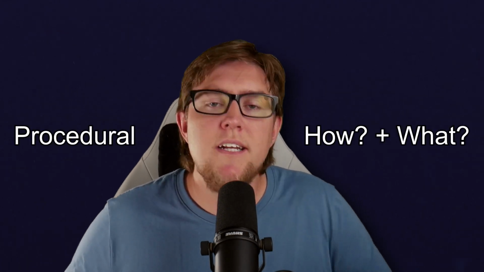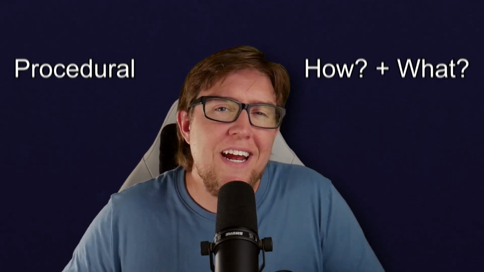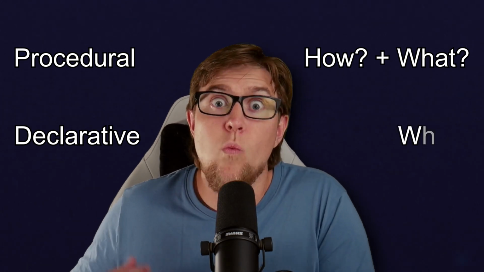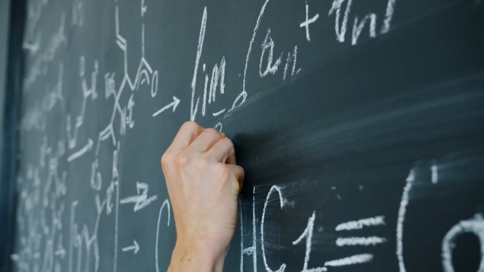The key difference here is that in the procedural Python example, we're very concerned about the how in addition to the what. When we're writing declarative code, we really just want to worry about the what, right? The fact that we want red buttons. Good old mathematics is another great example of a declarative language. And that's why functional programming is often more popular with mathematicians.